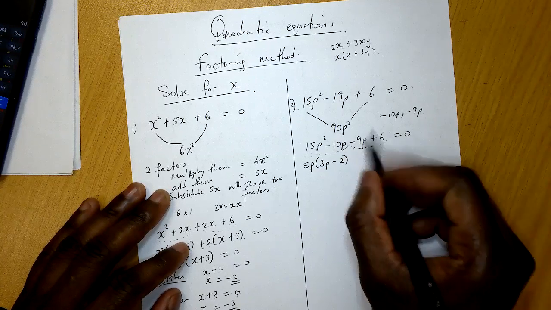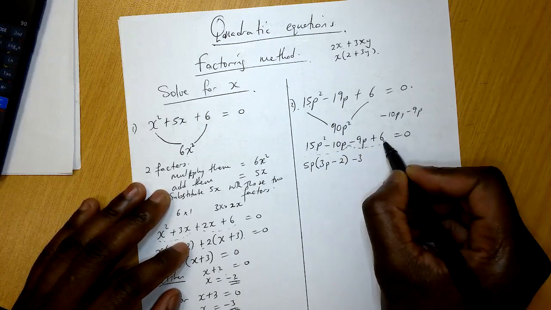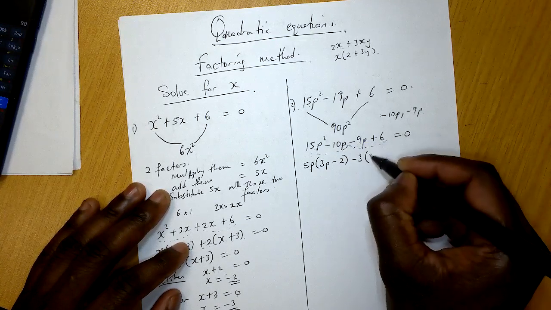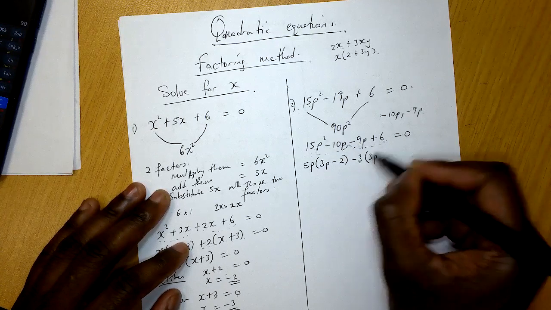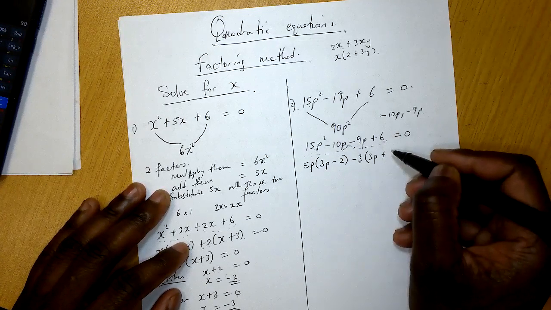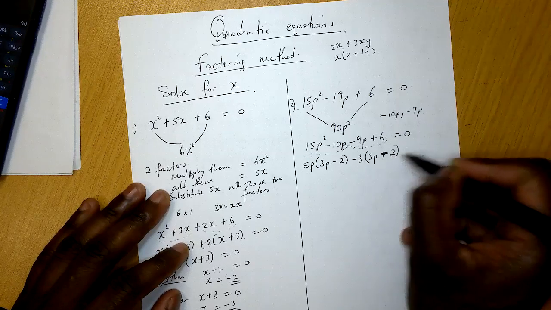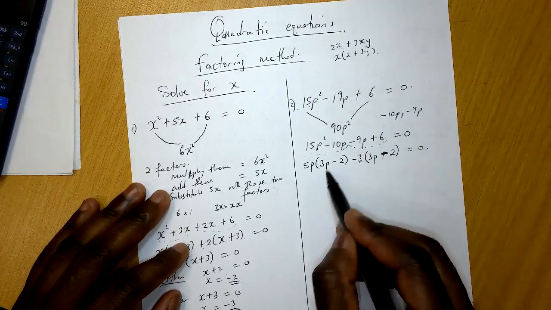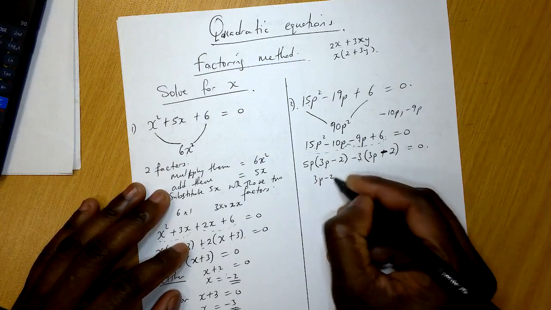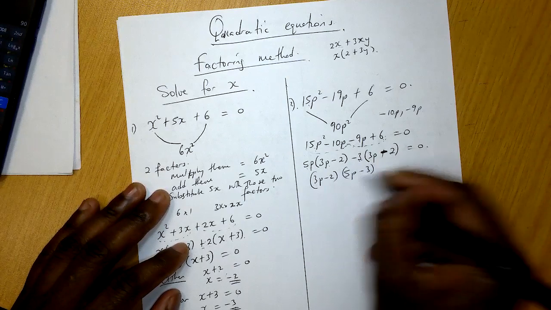Then let's see what we're going to do here. We factor out negative 3, because 3 goes into 9 and 3 goes into 6. So we factor out negative 3, we're going to get what? 3 into 9p, we're going to get 3p. Negative 6 divided by negative 3, you get negative 2, equal to 0. Now, let's factor out here. What's common here? 3p minus 2, 3p minus 2. Okay, what's left now? 5p minus 3. So (3p minus 2)(5p minus 3) equals 0.